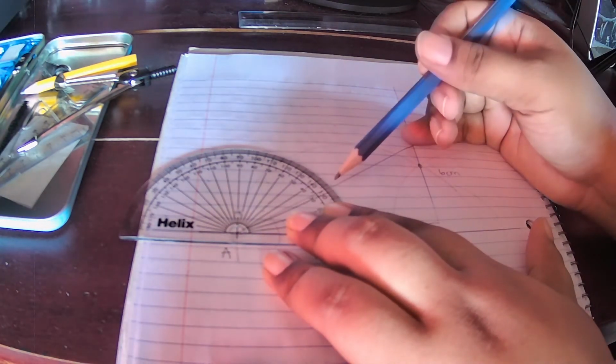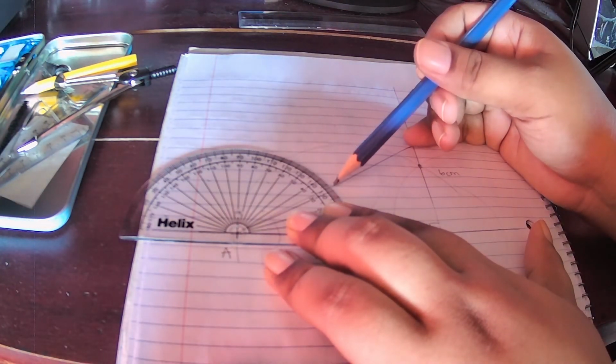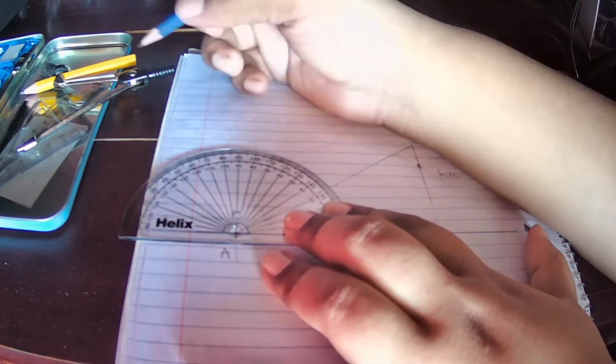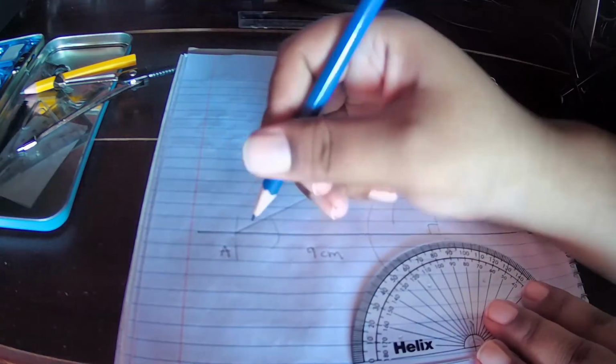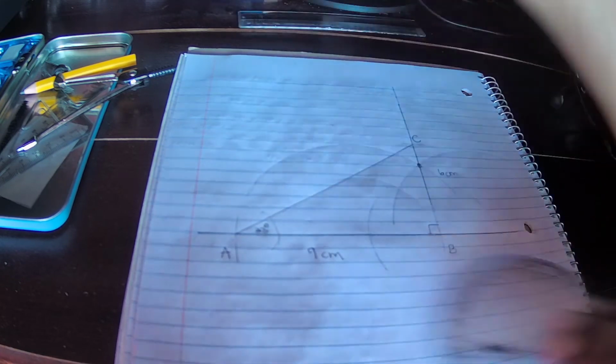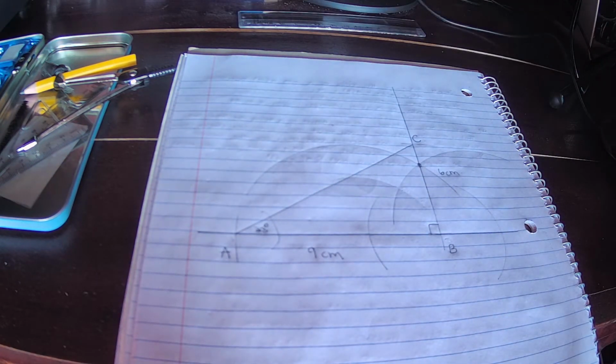If I look carefully, it looks as though it's lining up with 33. Alright, so I'm getting that my angle has a magnitude of 33 degrees. Ensure that you state the magnitude of your angle as your answer for this question, because this is what is going to give you your marks.